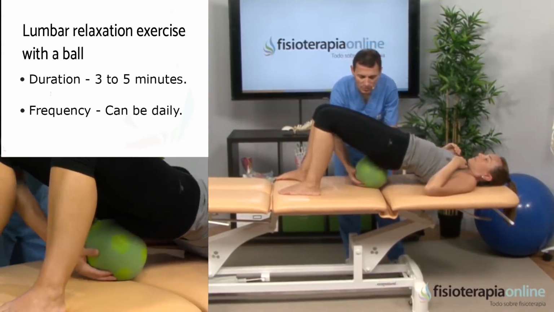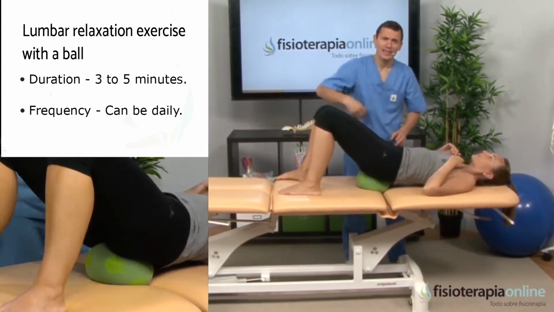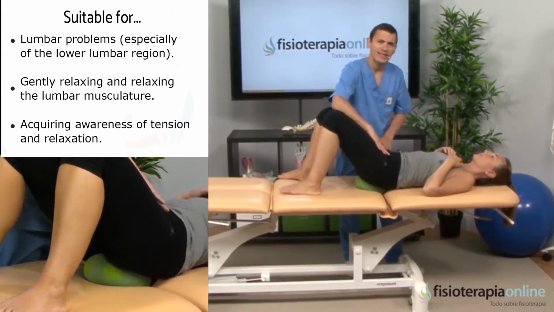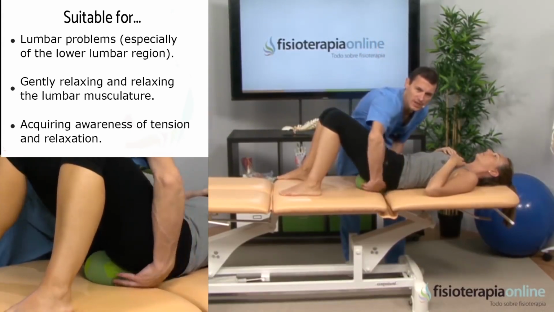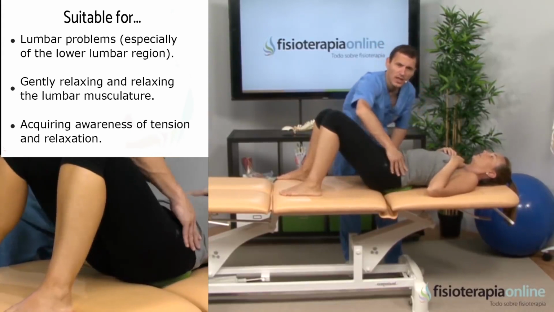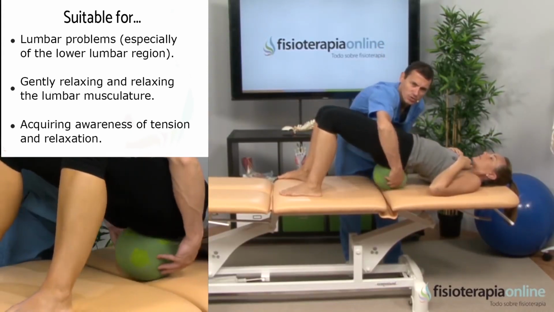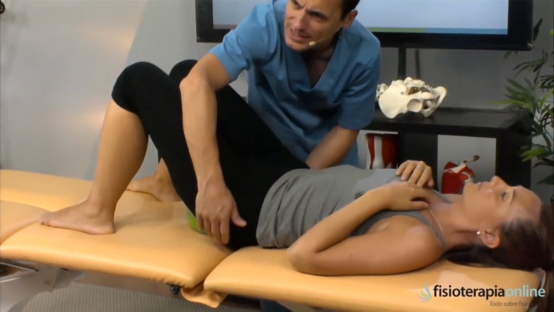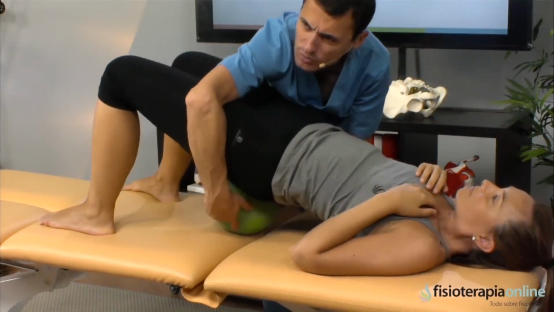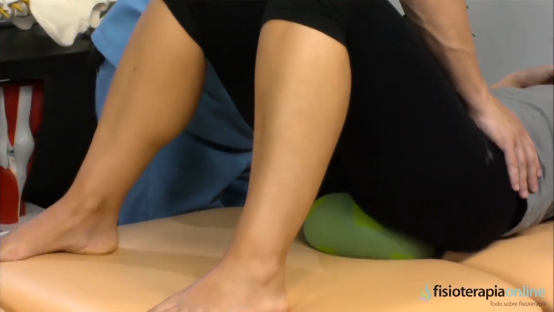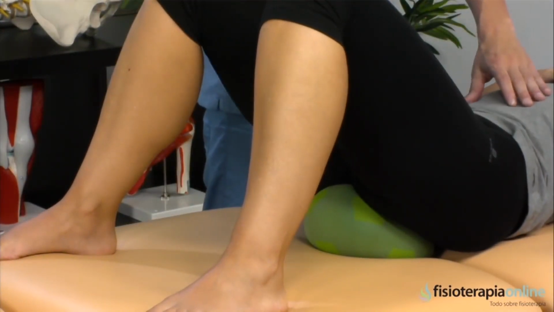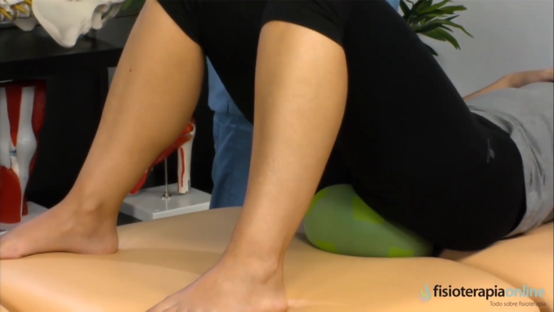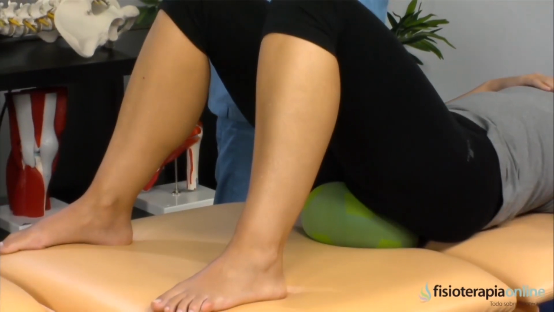To perform this exercise, lie down with a foam ball, like a partially deflated rubber ball, placed underneath your pelvis in the area where you feel it encourages your lower back to stick. If you place it too high up on the lumbar region, it won't work, and if it's too low, you won't feel much support. You have to find the right spot and let it fall.